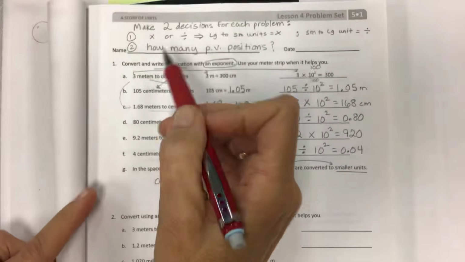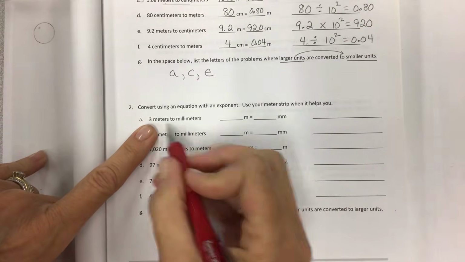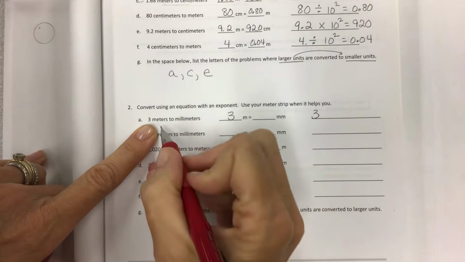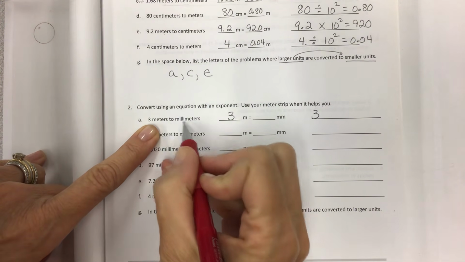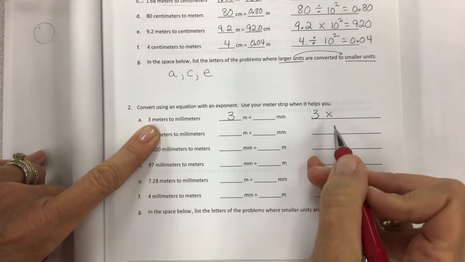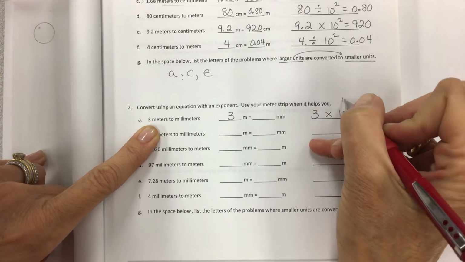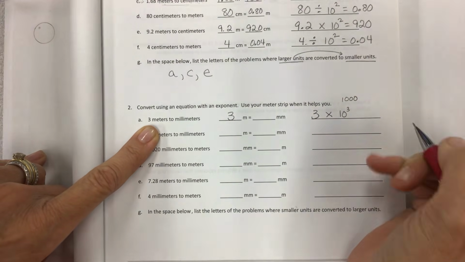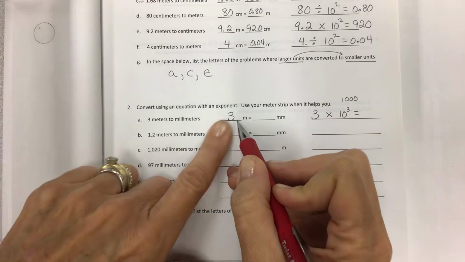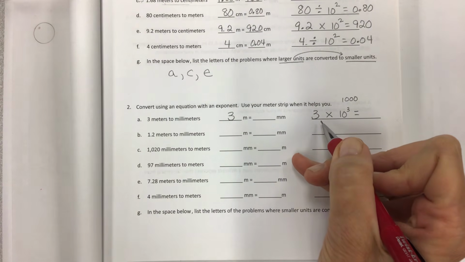Okay, same thing. You're going to have to make 2 decisions for each problem. First of all, we have 3 meters, so I'm going to write it twice. And I'm changing from meters to millimeters, large to small. Large to small means multiply. How many positions? It's 3. 10 cubed is 1,000. So it's a shift of 3 positions. Okay? This 3 in the ones place is going to shift 3 positions.